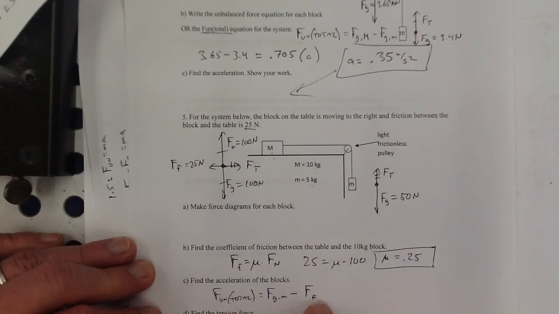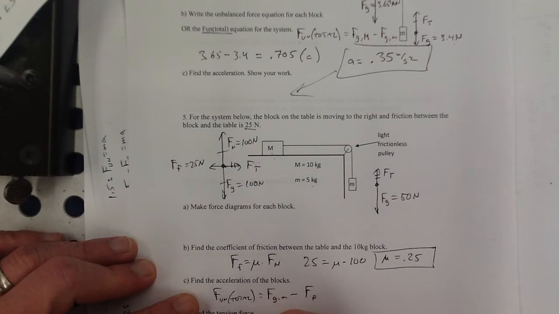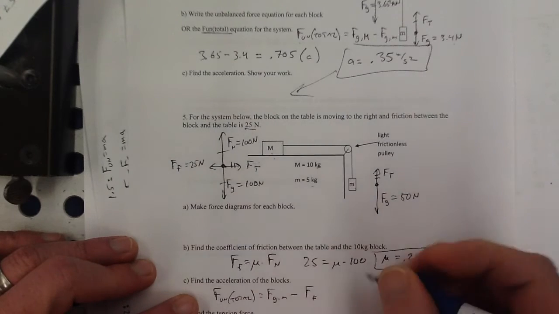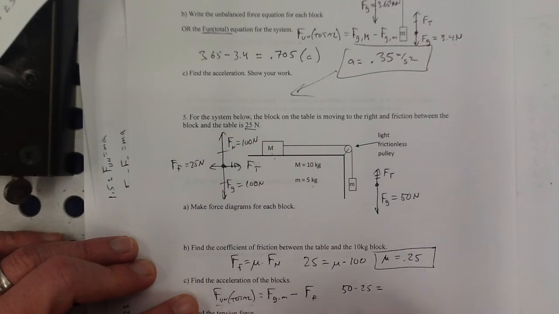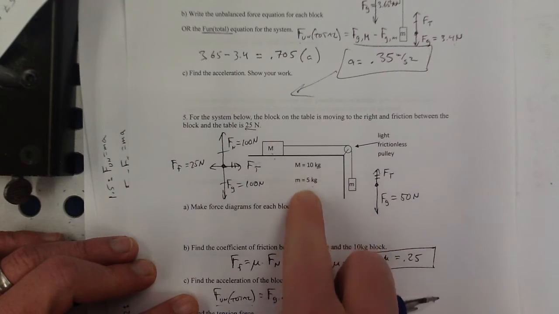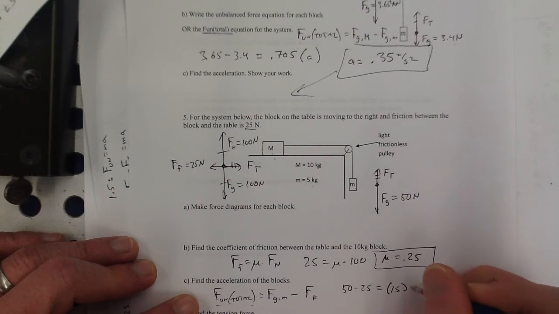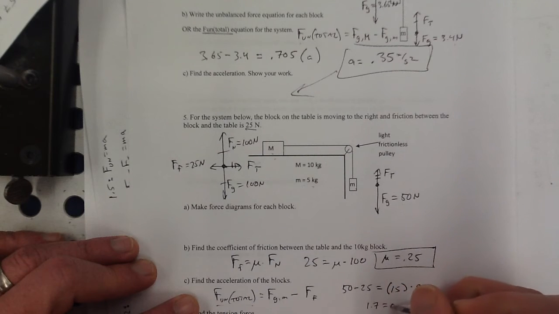You could say force of friction on the big block, but there is no friction on this, so I think we shouldn't get confused there, right? Now, if I do the math there, that's 50 minus 25 is equal to total unbalanced force is equal to total mass. The total mass is 15 times acceleration. So that's 25 divided by 15. I think that's going to be 1.7, right?